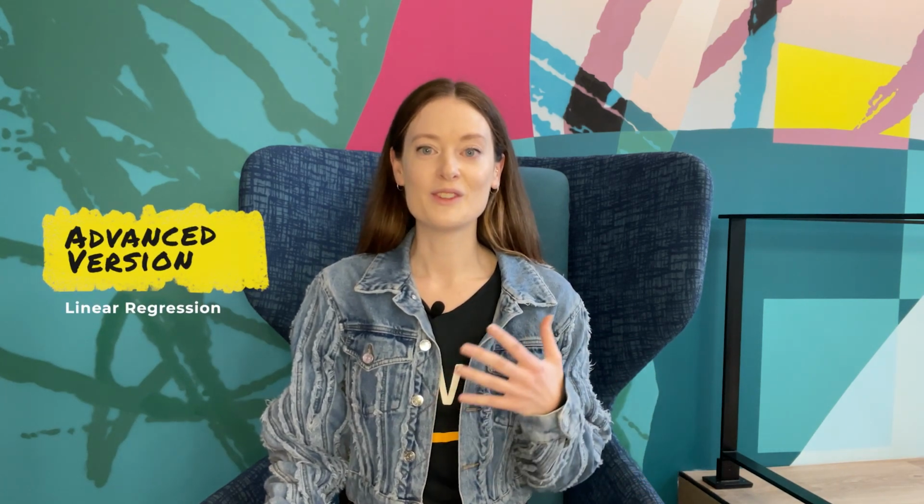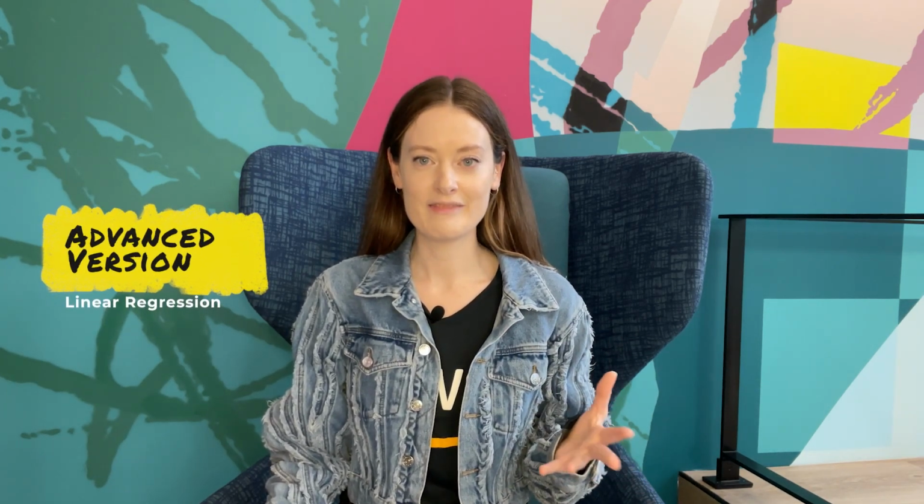Now, for the advanced version. If you're already familiar with linear regression, you might be thinking, oh, this is going to be a breeze, but hold on, because we're going to take a closer look at some of the nitty-gritty details that make this technique powerful. So, what is linear regression exactly?